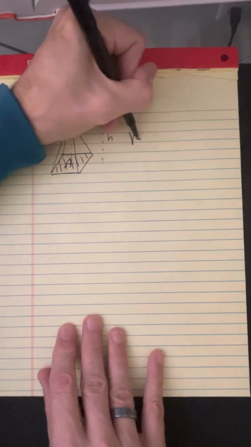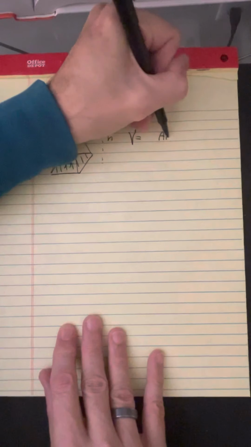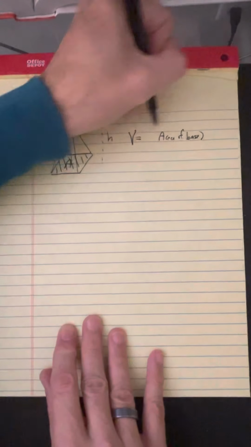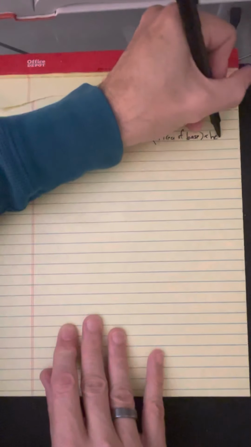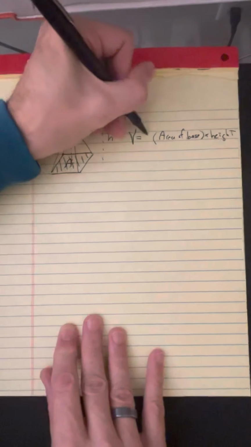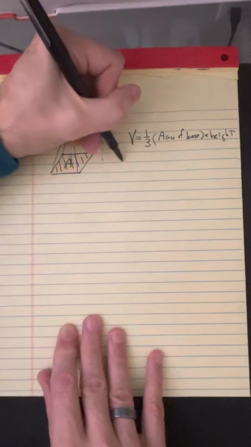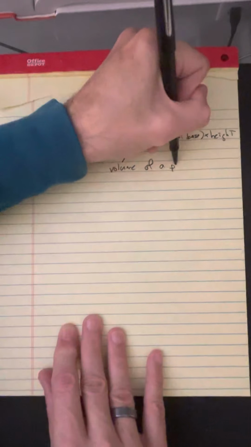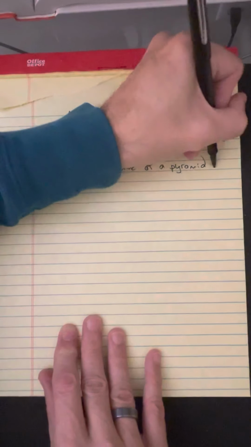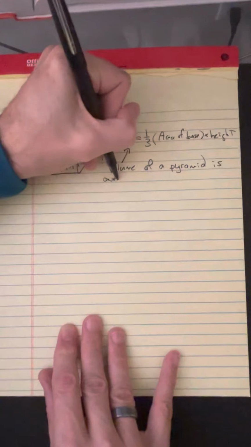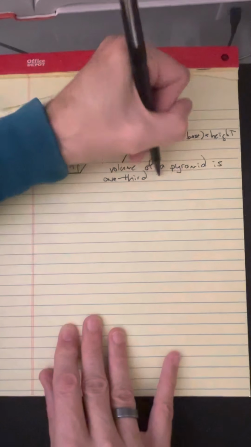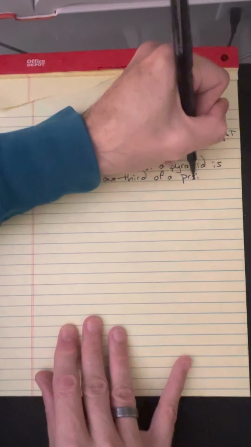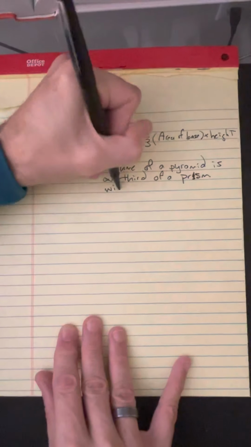But here's the relationship. The volume is the area of the base times the height. That's the volume of the prism, and it's 1/3 of that. So the volume of a pyramid is 1/3 of a prism with the same base and the same height.